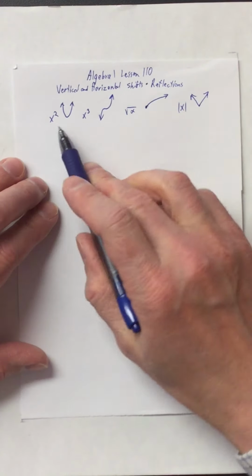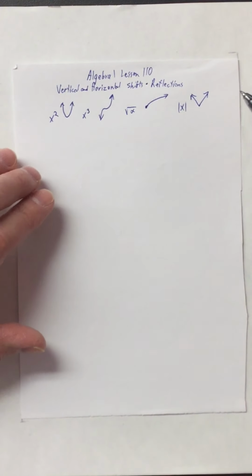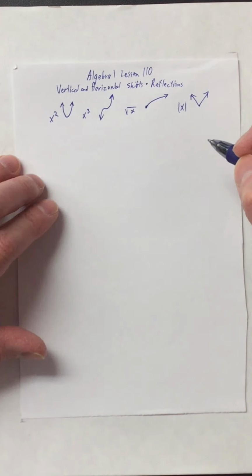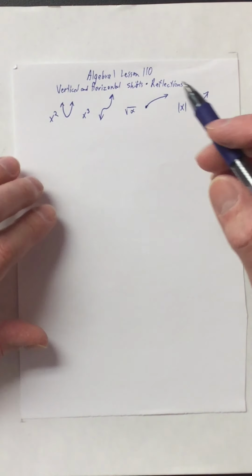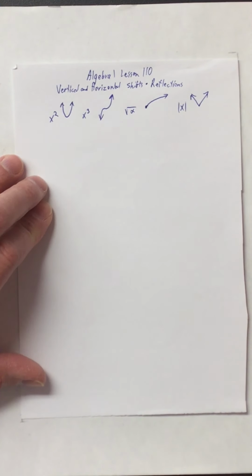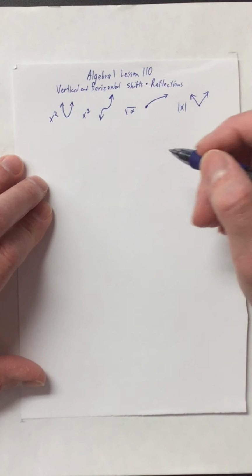Okay, so review those. You should be able to remember those shapes from past lessons, and we're just simply identifying them in that lesson. All right, today's lesson is about when we change the equation a little bit, how it actually shifts inside of the graph, and it's straightforward, very predictable.